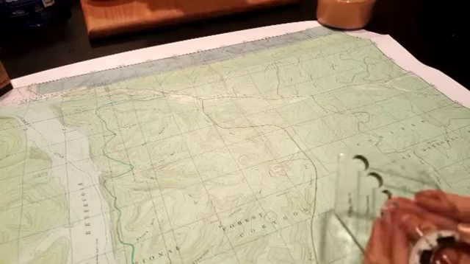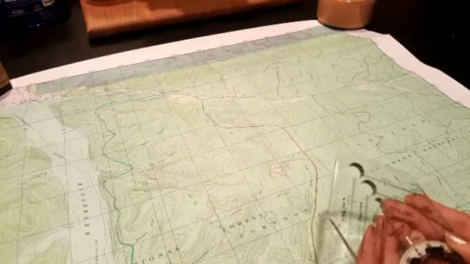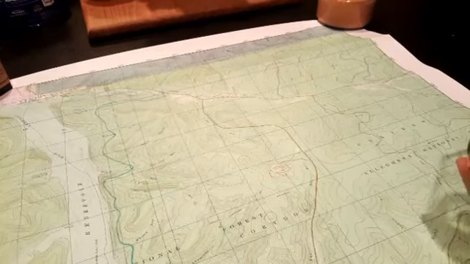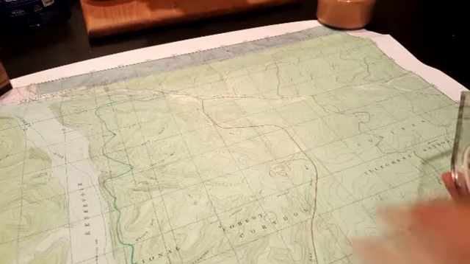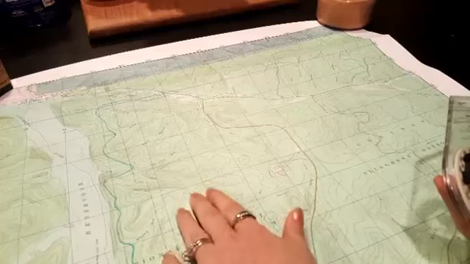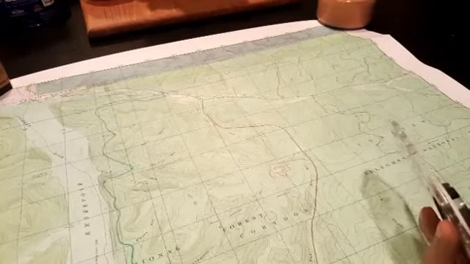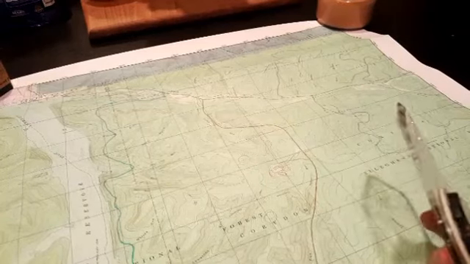So for the purpose of actually teaching you guys how to find resection on your map, I have to plot a point where you are on the map. So for all intents and purposes, I know the answers to these things already.